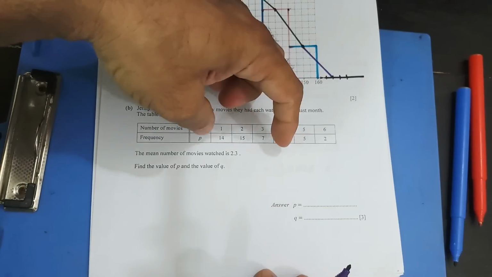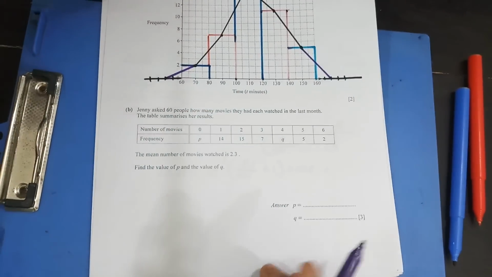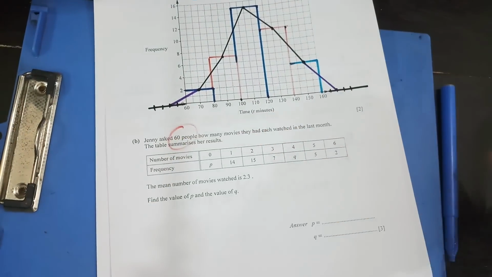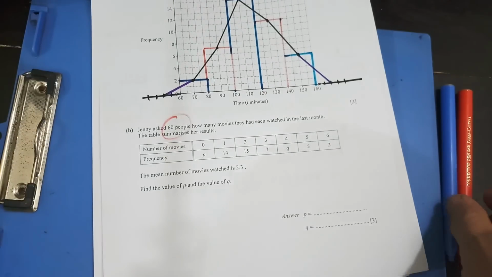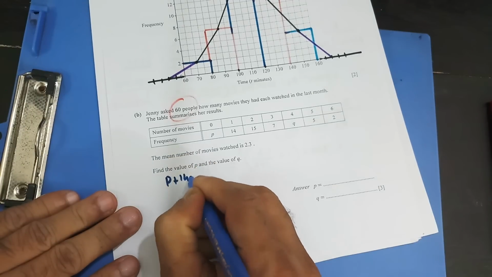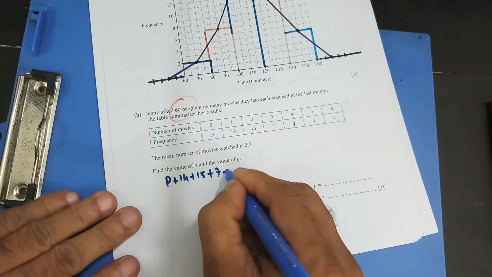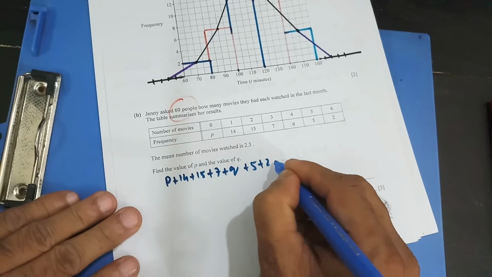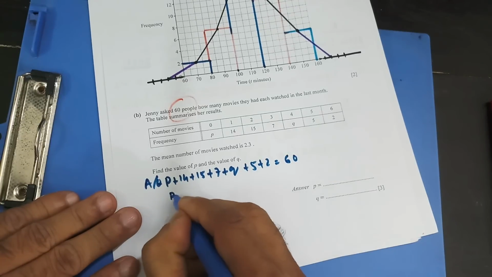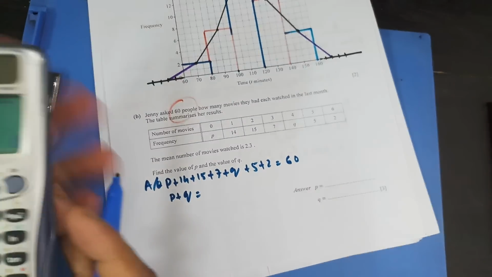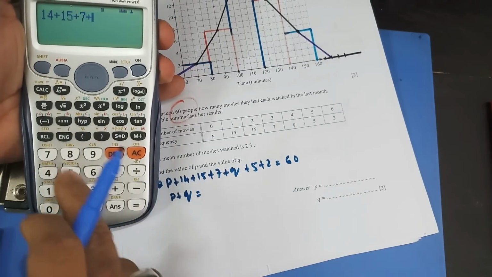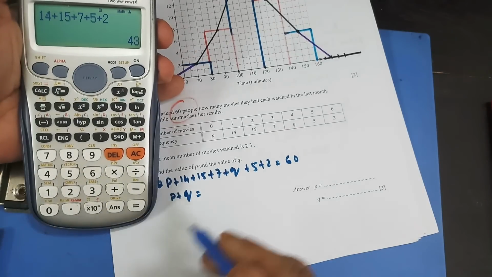Now I have two constants over here which are not given, but I'm given one piece of information that there are 60 people. So if I add all of them, it's supposed to be 60. So let's add that. P plus 14 plus 15 plus 7 plus Q plus 5 plus 2 equal to 60. That's according to the question. Okay, so I'm going to add 14 plus 15 plus 7 plus 5 plus 2, that's going to be 43.